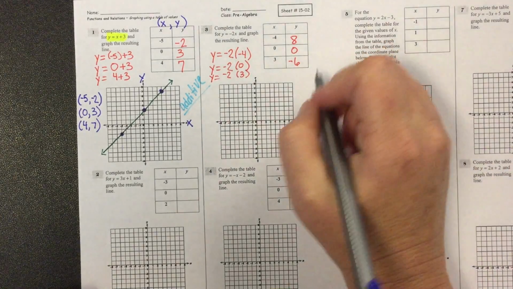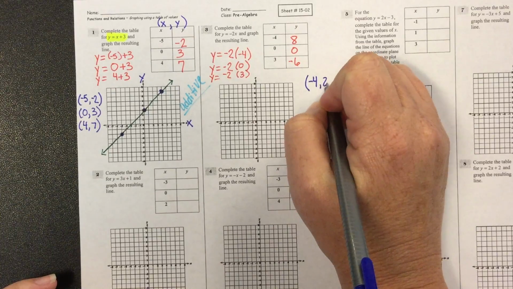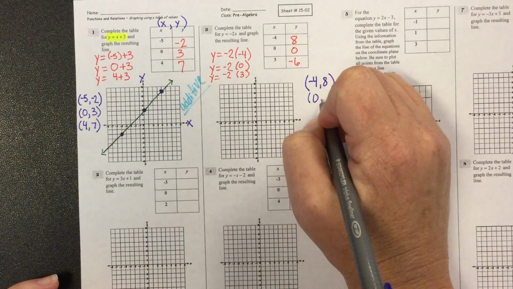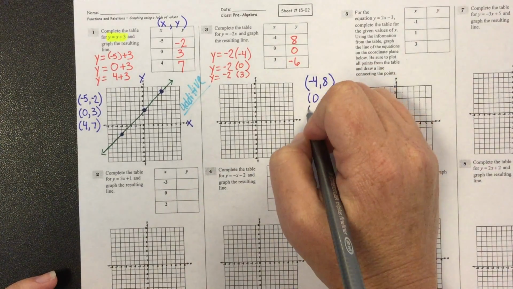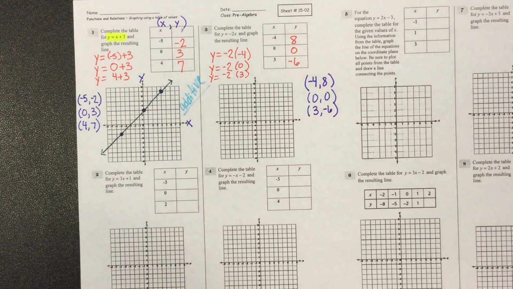All right, let's write my ordered pairs. Negative 4, 8. 0, 0. And 3, negative 6. Do I have some points to plot here? Yes?